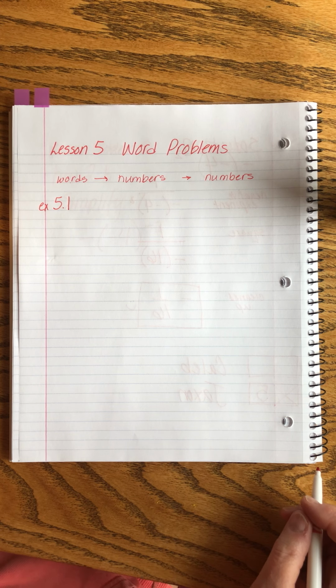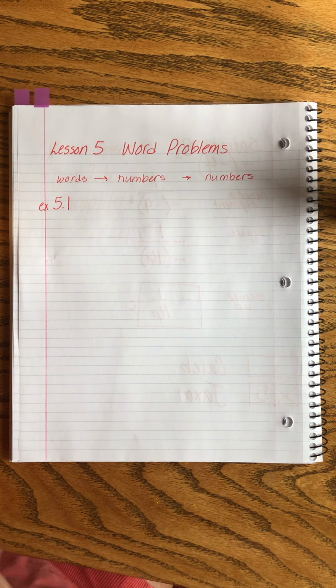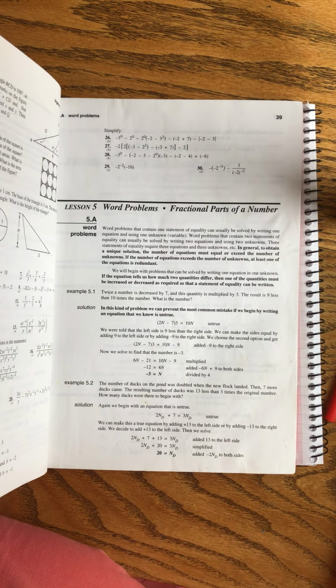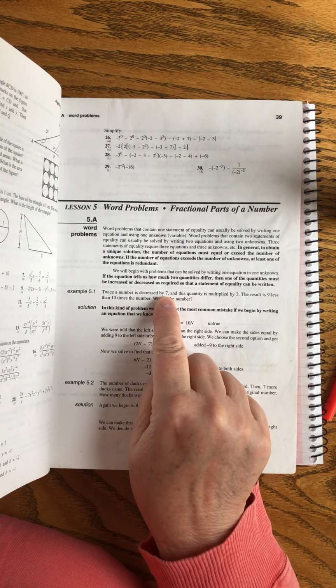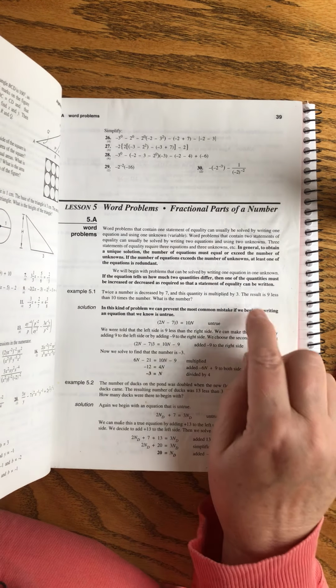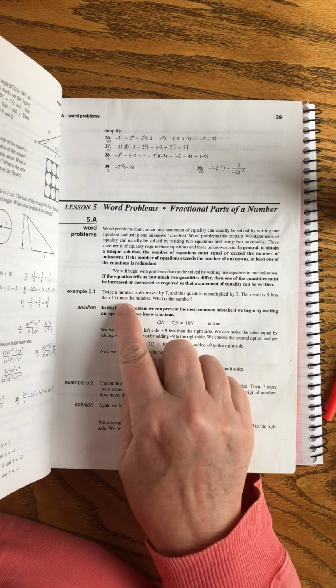Are you ready? The first one is one of those that gives you a headache every time you read it. Twice a number is decreased by 7, and this quantity is multiplied by 3. The result is 9 less than 10 times the number. Oh my goodness. I just read it and go, ugh, I don't even know what I'm saying. Here's the secret. Twice a number is decreased by 7, and this quantity is multiplied by 3. Okay, we can figure all that out. We'll do that in a minute. The result is 9 less than 10 times the number.